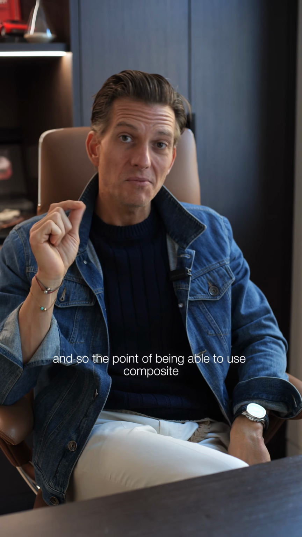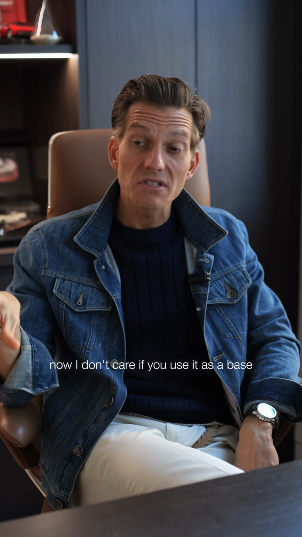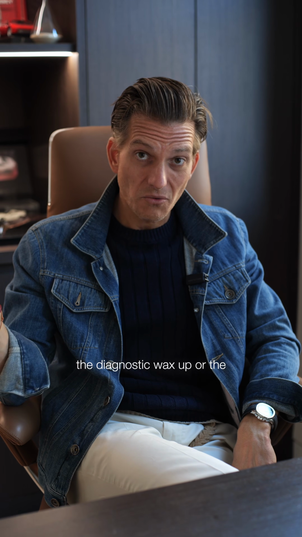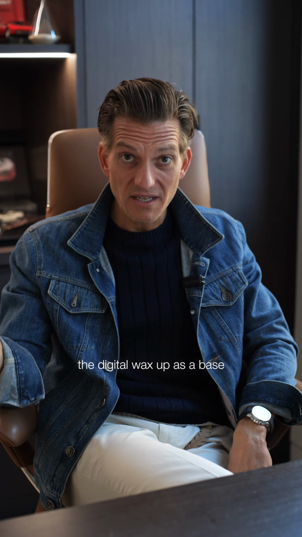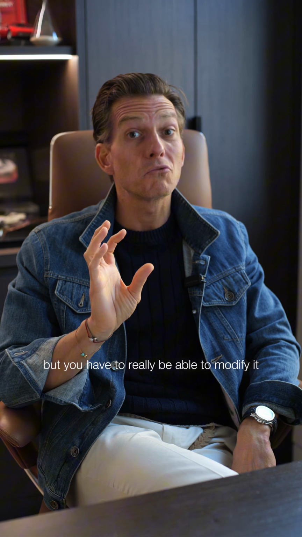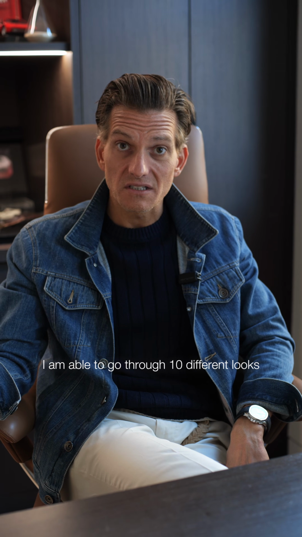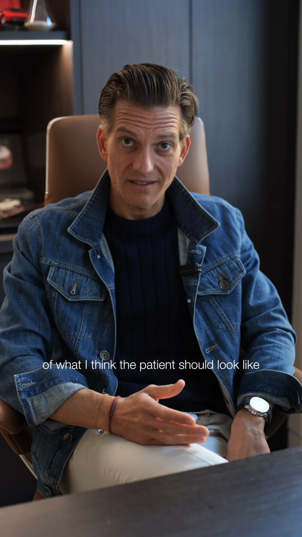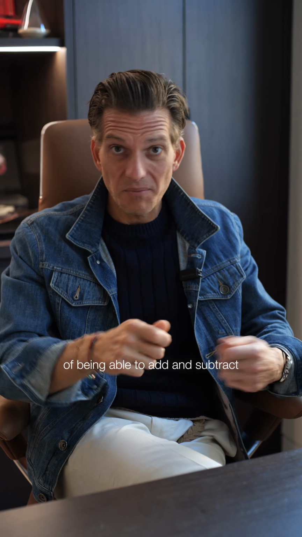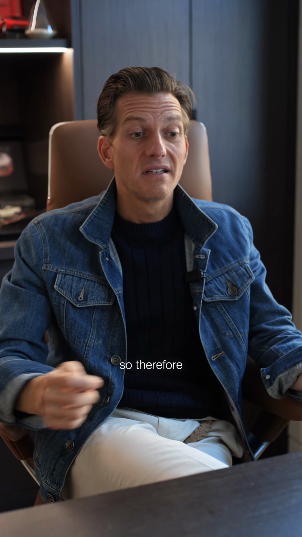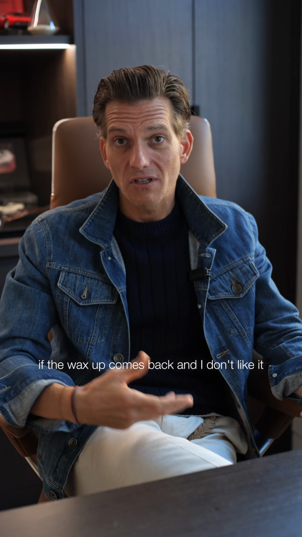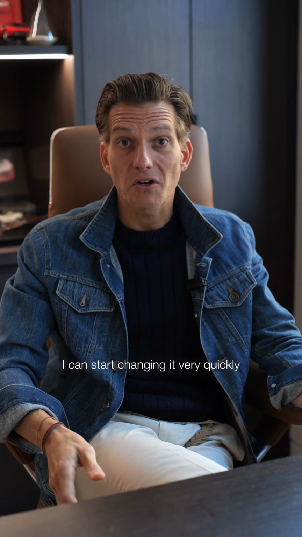And so the point of being able to use composite and create your own temporaries. Now, I don't care if you use the diagnostic wax up or the digital wax up as a base, and you're able to modify it, but you have to really be able to modify it. The point is, when I'm in the chair with flowable composite, before I'm done with the temporaries, I am able to go through 10 different looks of what I think the patient should look like in one 30-minute session of being able to add and subtract. So therefore, if the wax up comes back and I don't like it, I can start changing it very quickly.